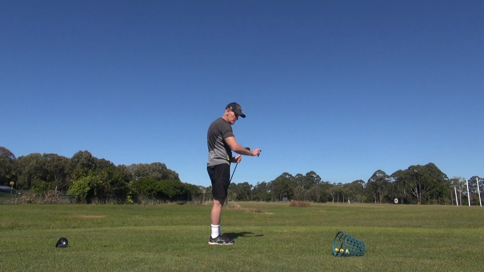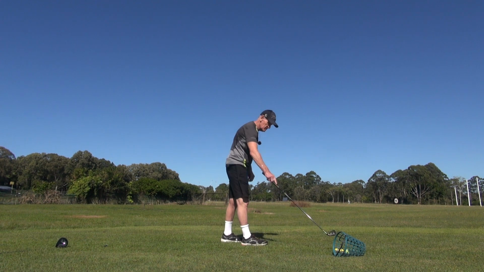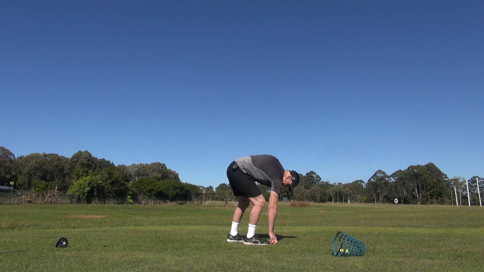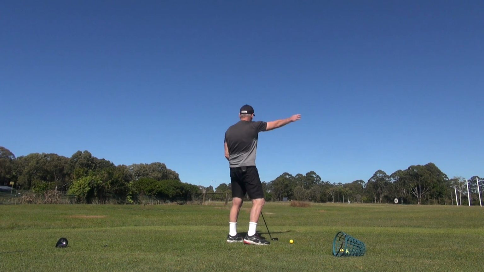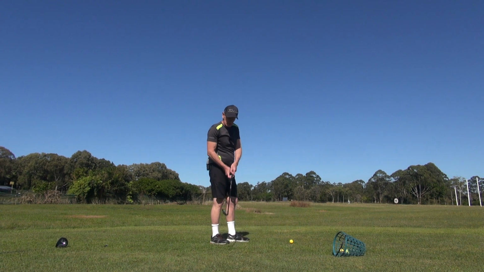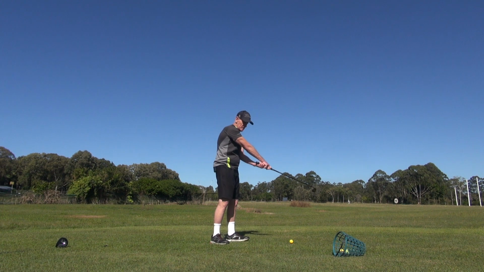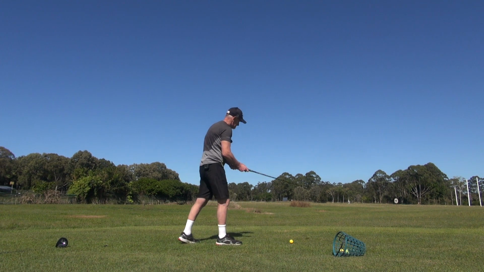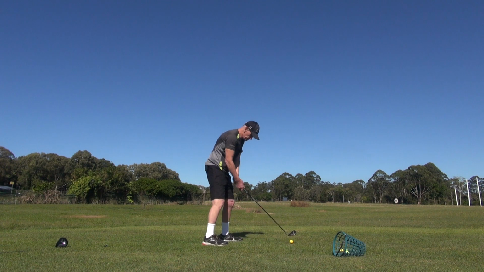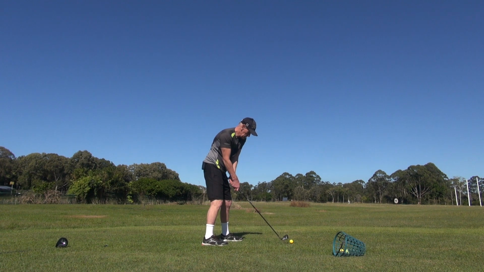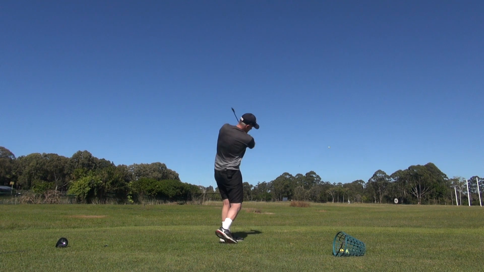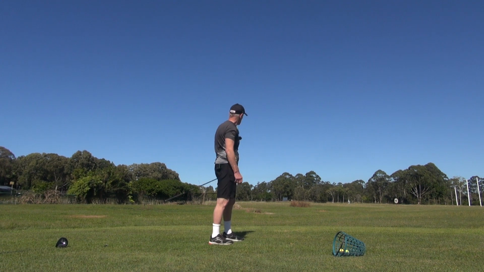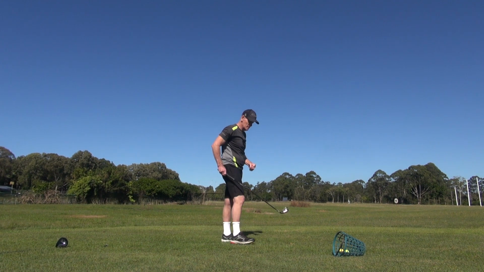And that's just rolling it through impact there, and getting that roll over draw. Because that's going back, and then there's more of it coming through. There's that just roller draw.